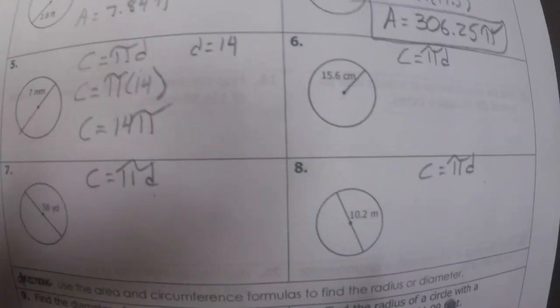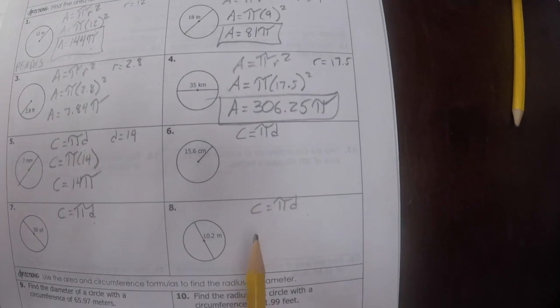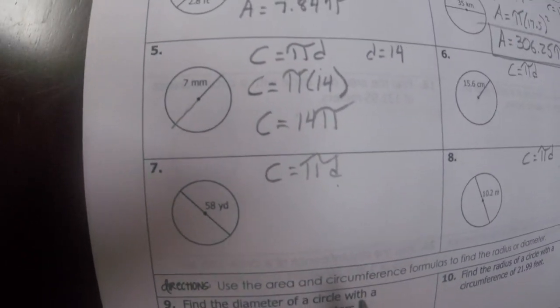How about this one? I'm going to skip number 6 for a second. You guys are going to do that one on your own in a second. Okay. Number 7.